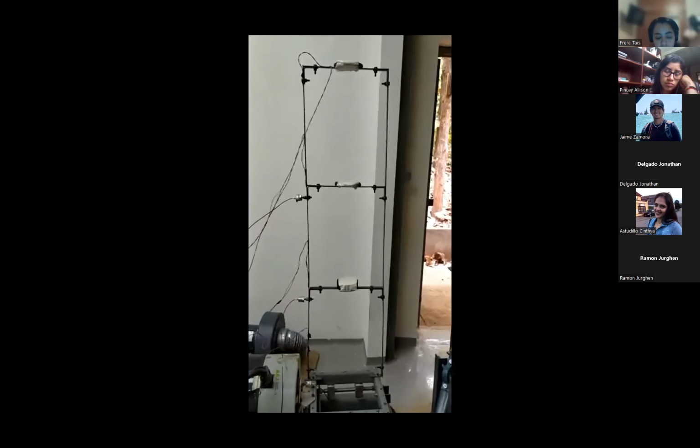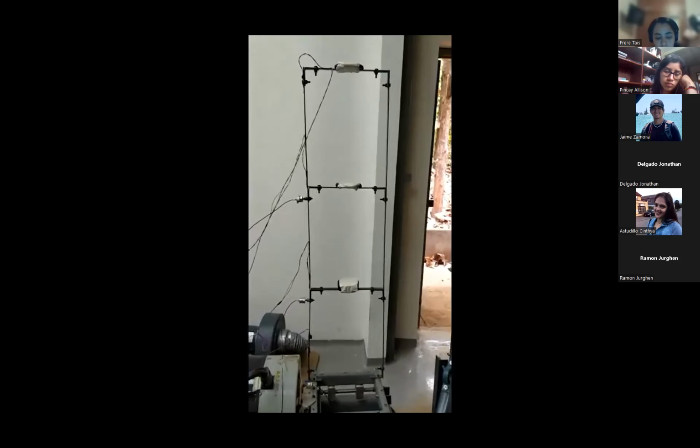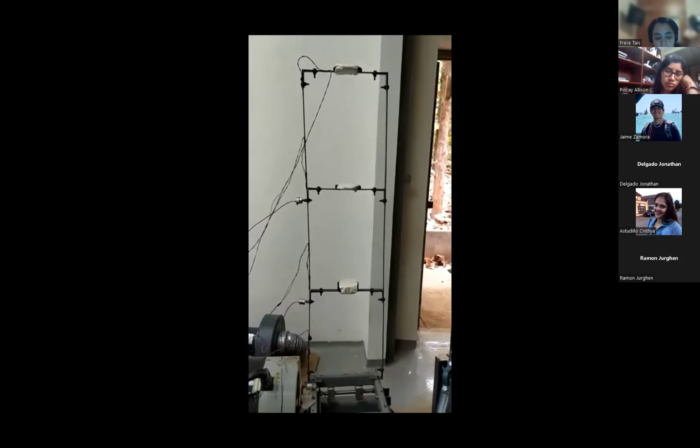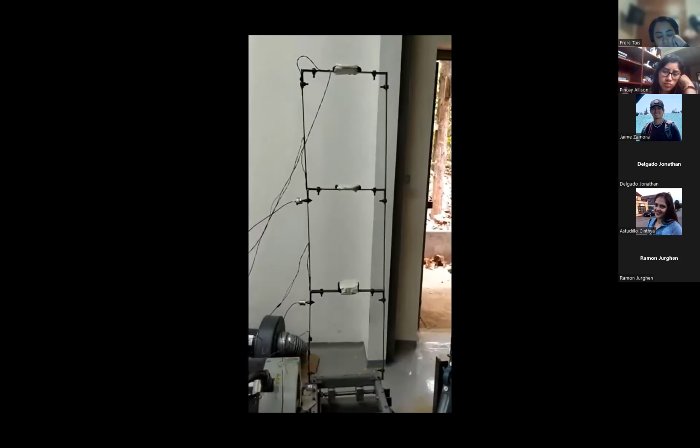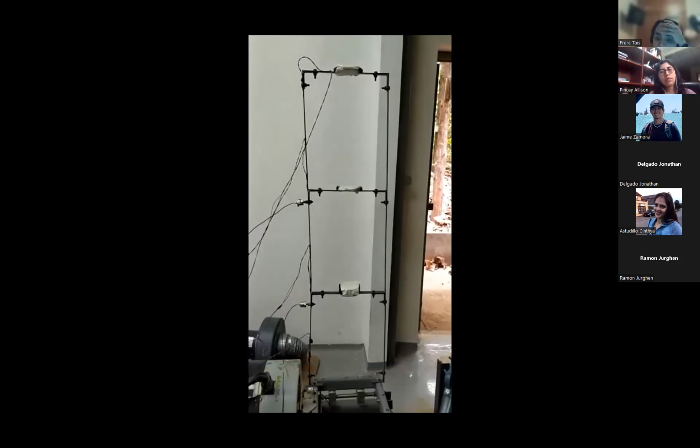You see it? That's resonance, probably with the second mode shape. Response decreases.